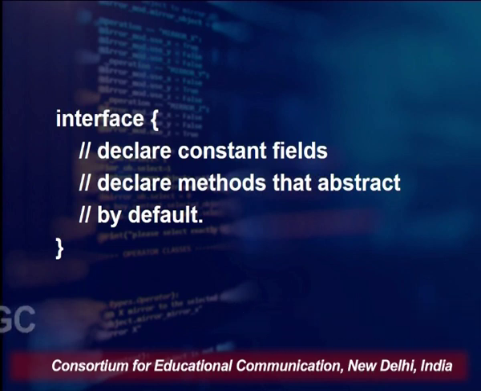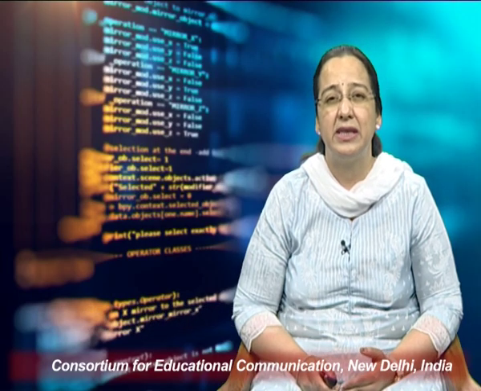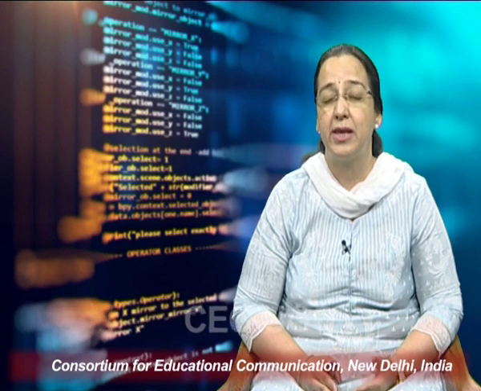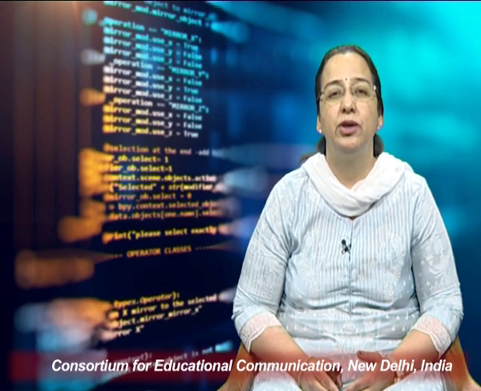As we have seen in the syntax, all the methods in the interface are declared with an empty body, because we are talking about abstract methods. Abstract methods have no body, and these are all public. The fields, which are the members apart from the methods, are going to be public, static and final by default.